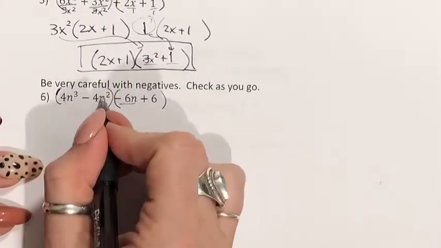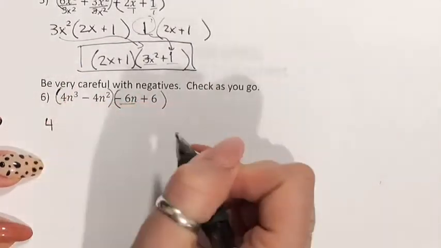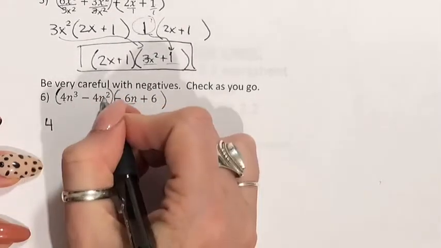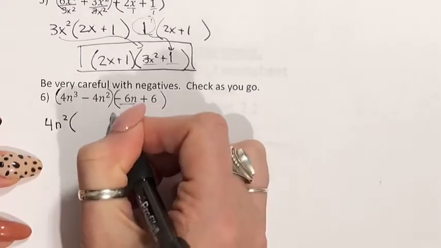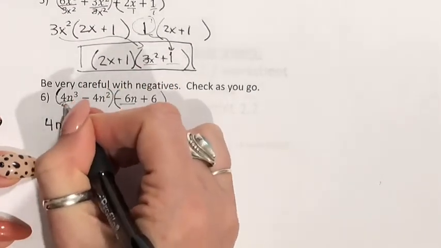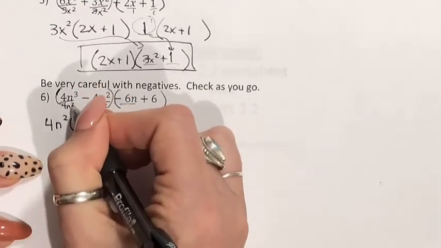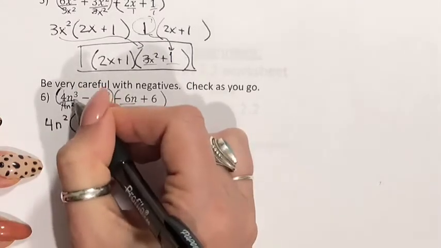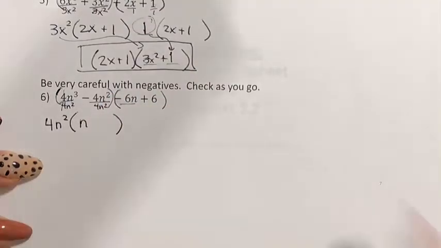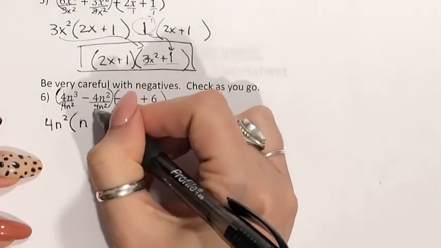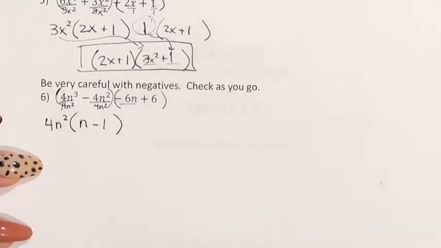So first I'm going to look at these two. I see they both have a 4, so 4 is going to be the number part of our GCF. And then we have an n cubed and an n squared. So I can take the smaller amount out, so we can take an n squared out. And then, again, think of it as dividing by 4n squared. Well, 4n cubed divided by 4n squared, the 4's will cancel and just be a 1. And n cubed divided by n squared is just n. So we have 1n left over. And then negative 4n squared divided by 4n squared is negative 1. So we get an n minus 1 there.